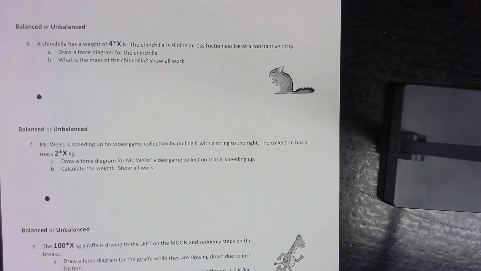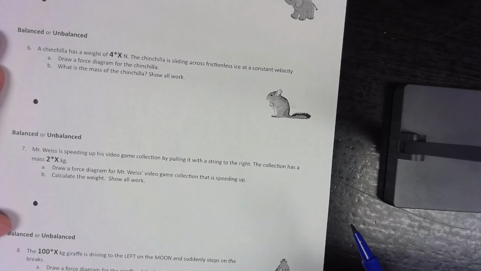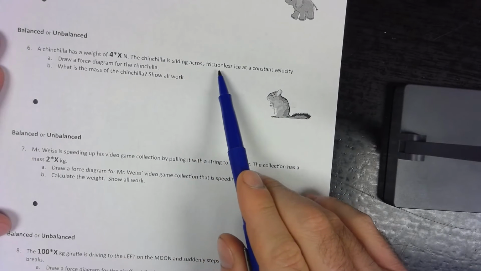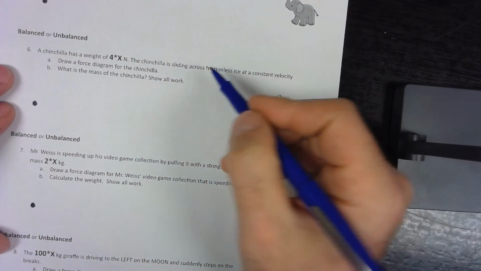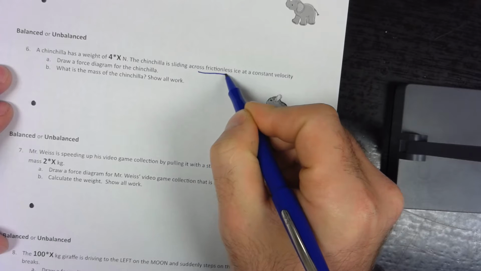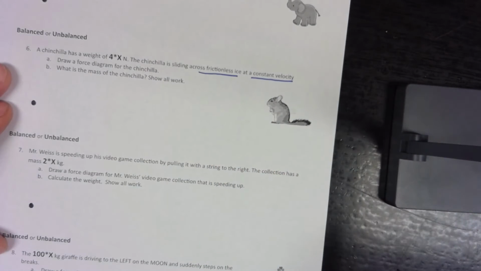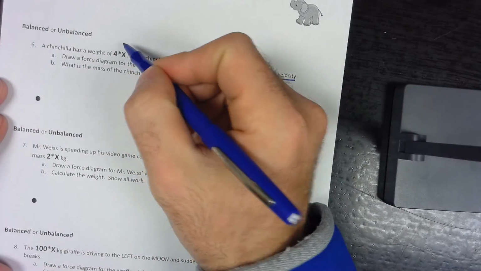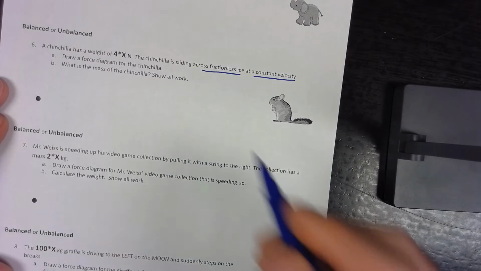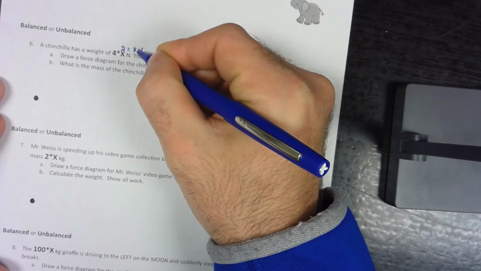All right, so let's take a look at number 6. It says a chinchilla has a weight of 4 times x newtons. The chinchilla is sliding across a frictionless ice at a constant velocity. Couple things to underline here: frictionless, and constant velocity. That's going to help me with my free body diagram. Before I go any further, let's figure out the weight of this chinchilla. We're going to go 4 times 2, which is going to equal 8 newtons.